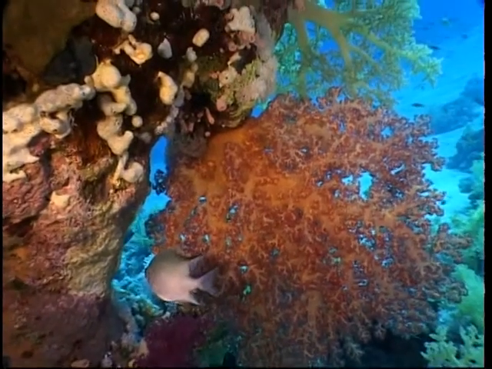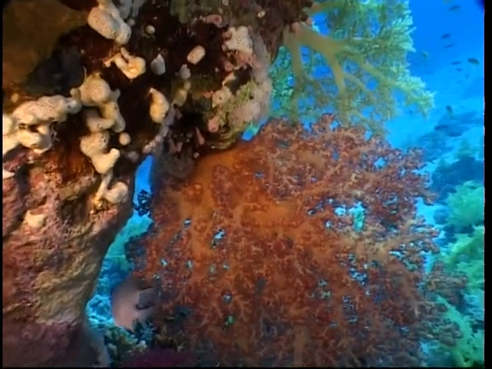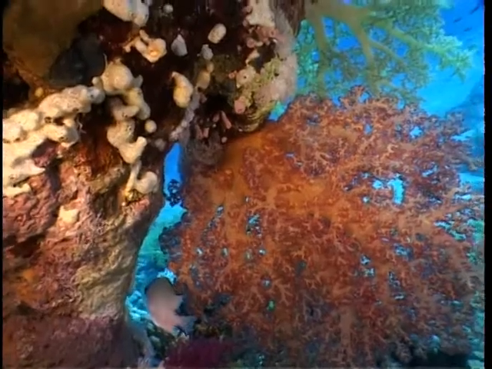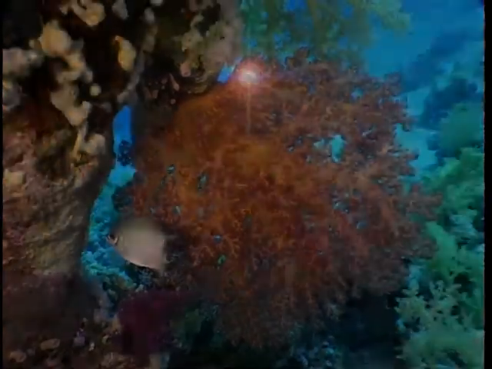If colours are transformed into green-blue hues in the water, how is it that the underwater photos that we admire in magazines are so brightly coloured? The phenomenon of absorption is not the same for all the colours that make up the light spectrum.